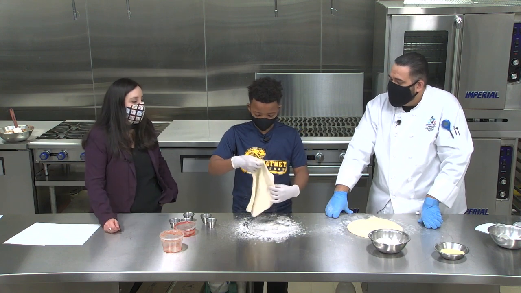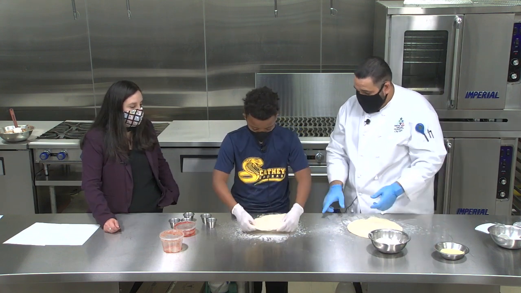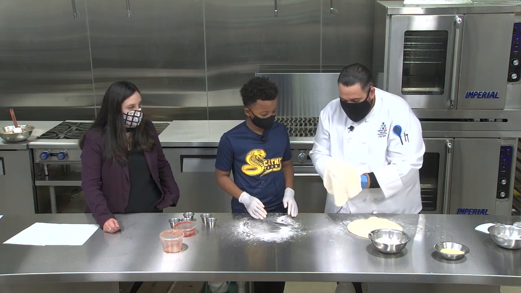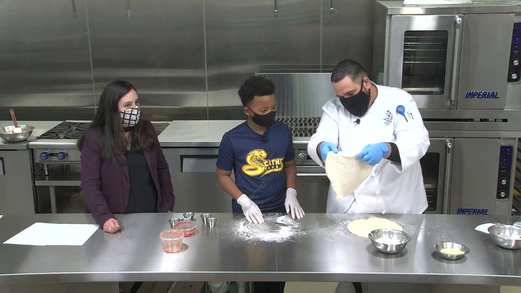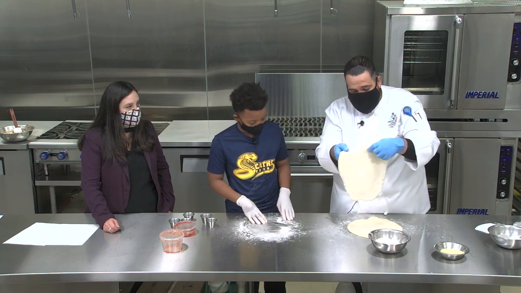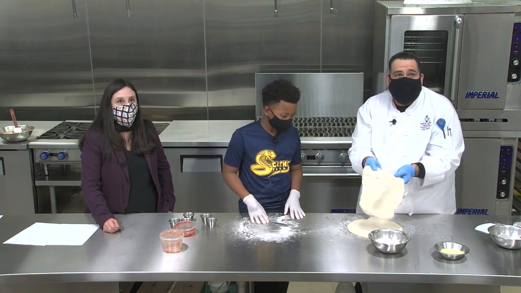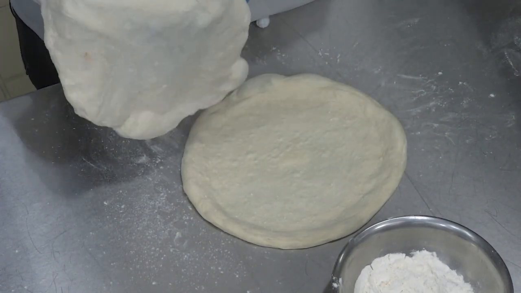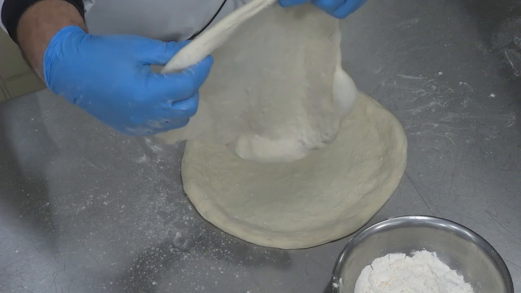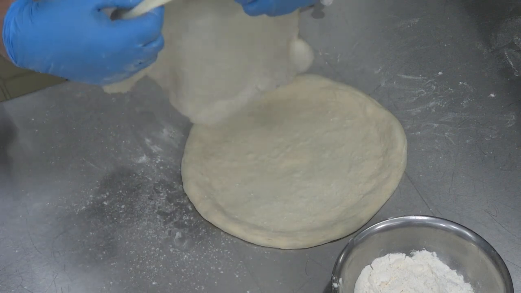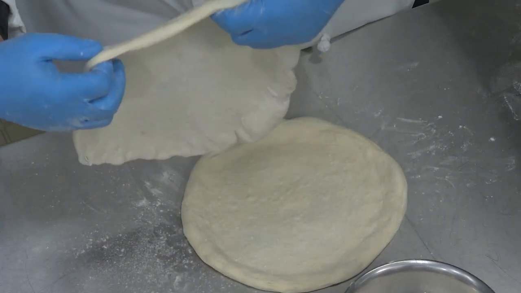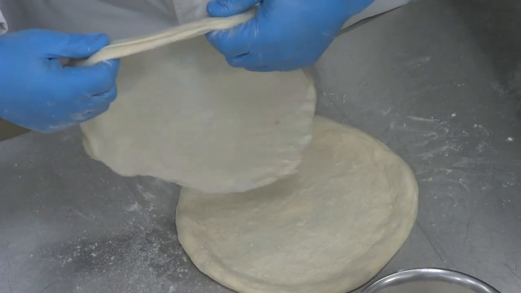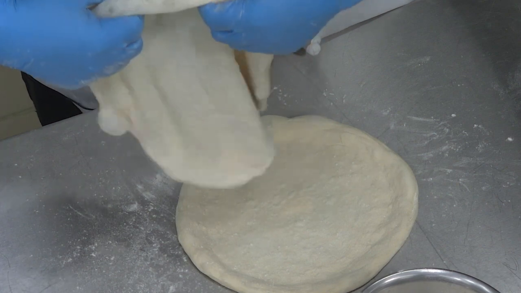So right here, as you hold it up, you can see, as the light shines through it, where the parts are a little bit thicker and where the parts are a little bit thinner, right? So as you're looking at it and you see where the thicker parts are, focus on getting those stretched. The center looks really nice, so we really need to focus on the edges and just give them a little stretch, right?